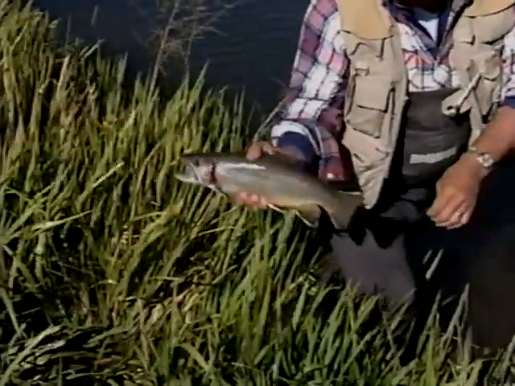And it is. There's a nice brook trout. That's a nice male brookie. Gonna get this out of here. That's a pretty fish. There you go, young fella.